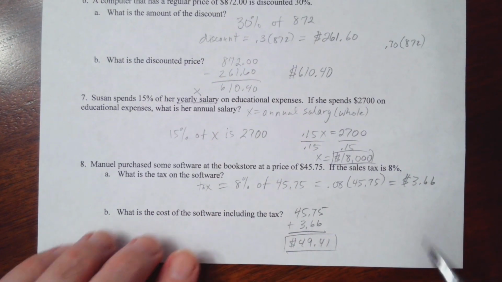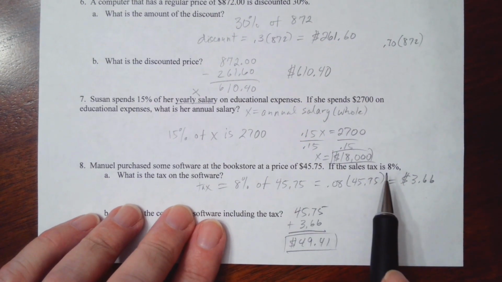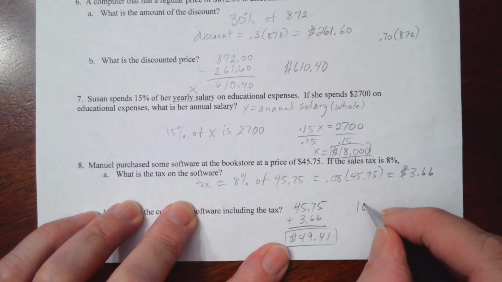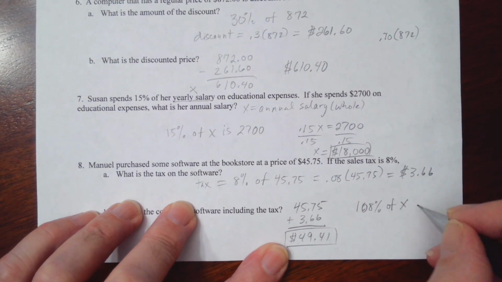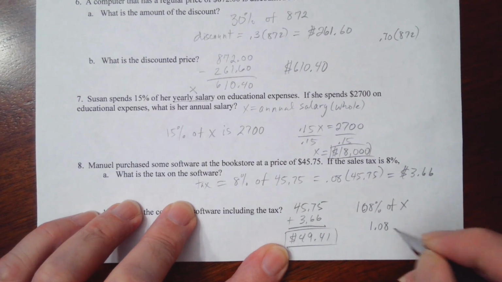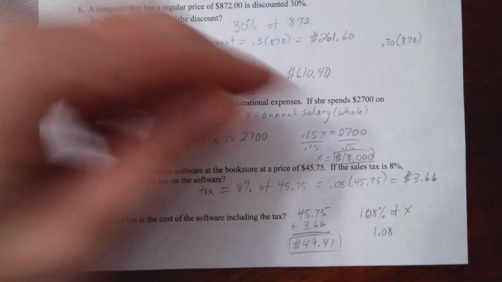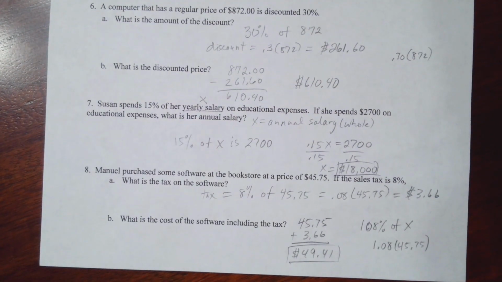All right, well, you're paying 100% of the price, plus another 8% of the price, because it's always 8% of whatever the cost of the item is. And so you're really paying 108% of the price. So that's 1.08 times x, which in this case is 45.75. So that would be another way to do the problem. The way we did it was just fine, but hopefully this makes some sense. All right, that's it for this video.